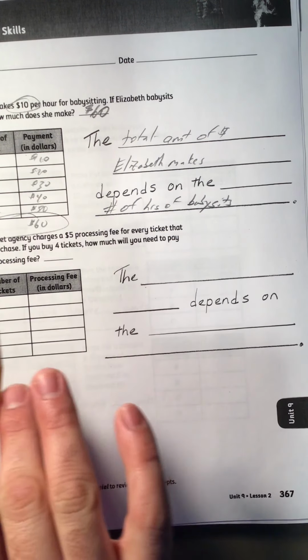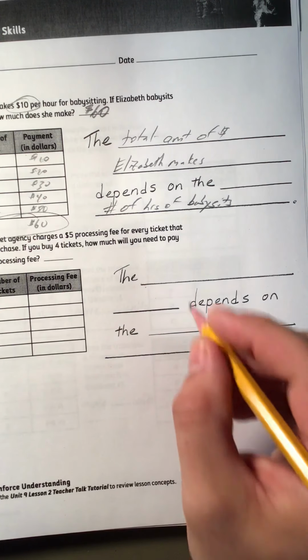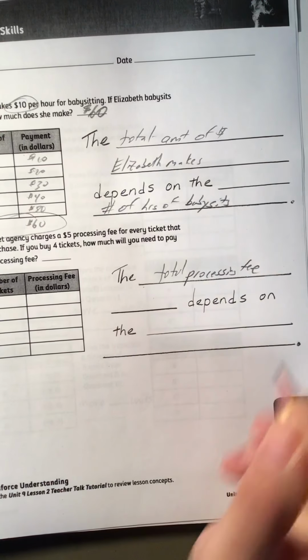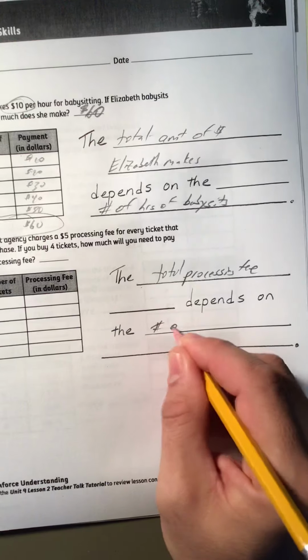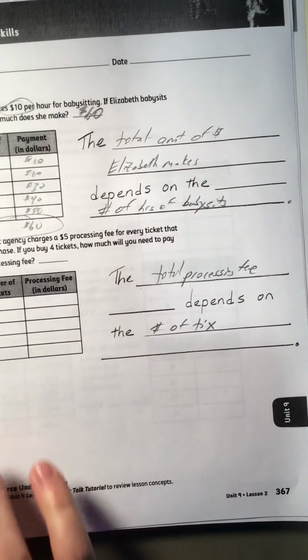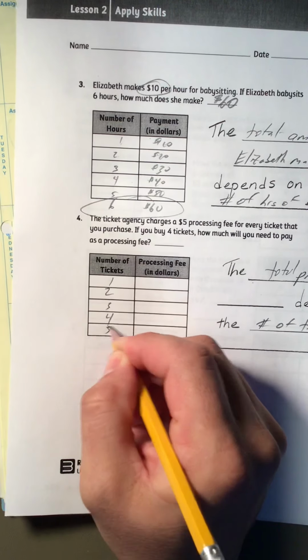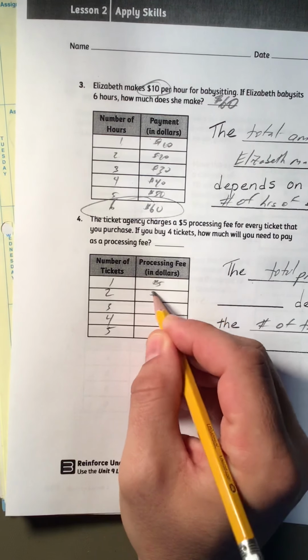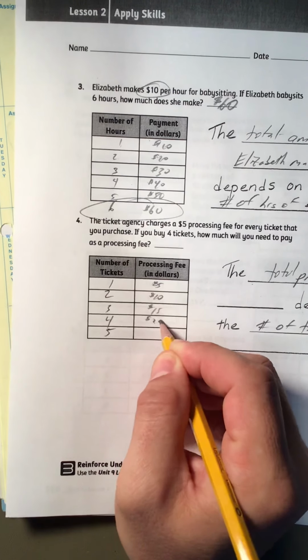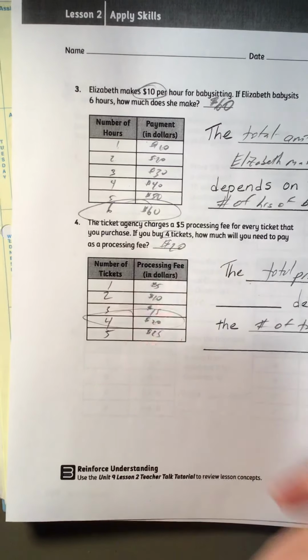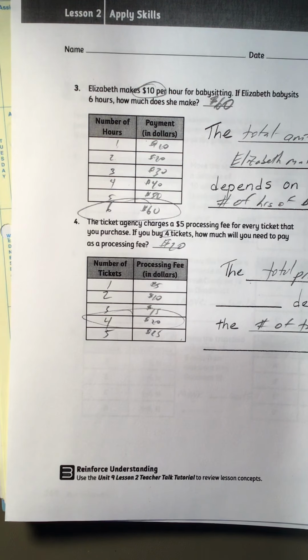Next one, tickets. They're charging a processing fee. So the total processing fee depends on the number of tickets. I'll just abbreviate. So it wants to go all the way to 4 tickets, $5 fee for every ticket. So let's do 1, 2, 3, 4, 5. 1 times 5, 2 times 5, 3 times 5. And it's asking about 4 tickets. So how much does it cost to process? $20. All right, the next example.